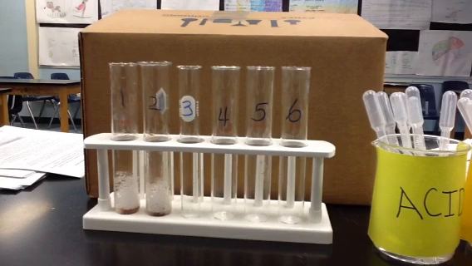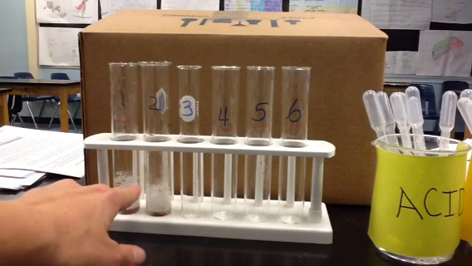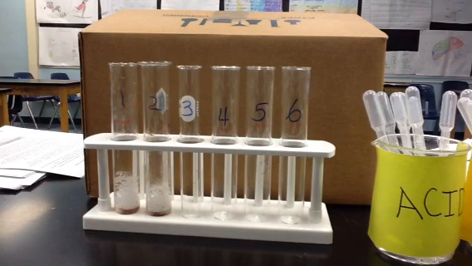So it looked like it had fewer bubbles than the room temperature, 30 degrees Celsius, liver. So it looked like number 1, the room temperature liver, had the greatest reactivity compared to the 10 degrees Celsius liver.